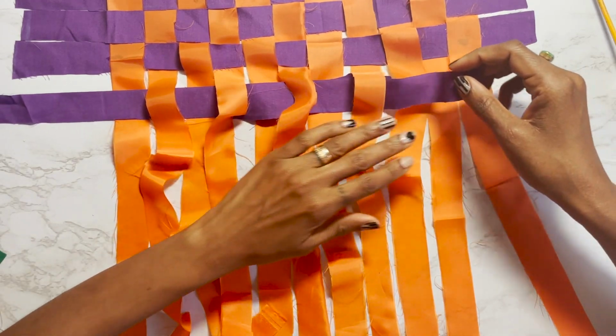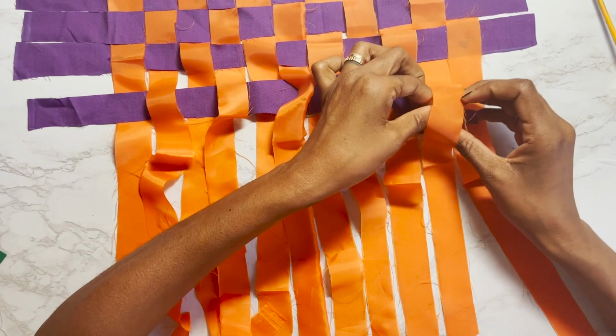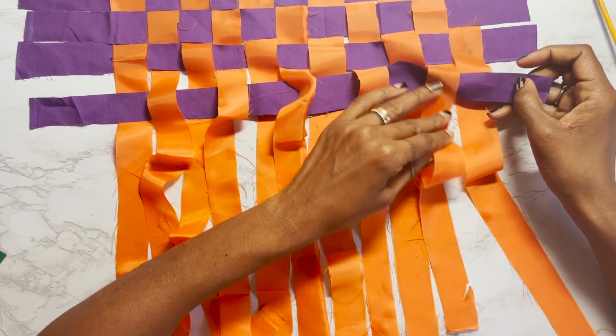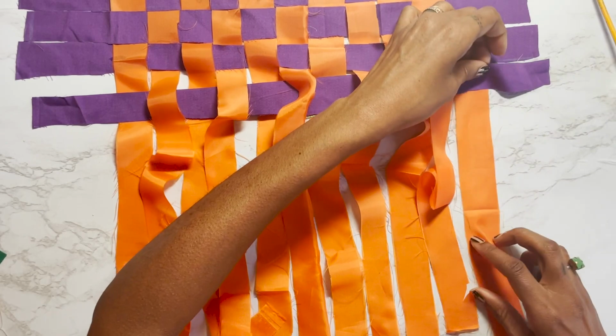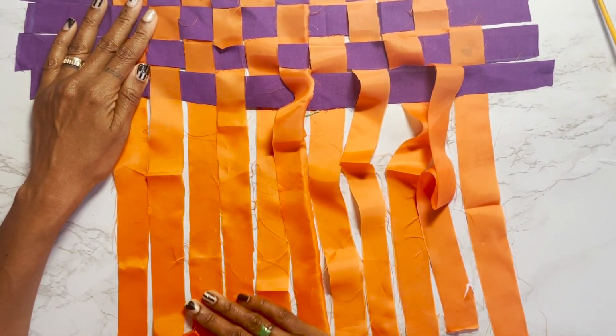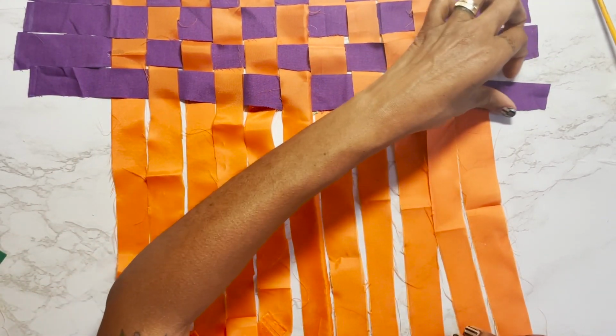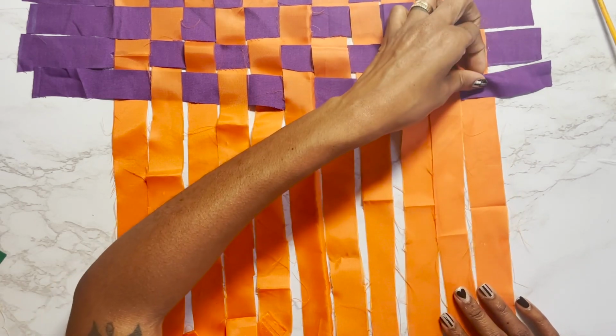So I'm going to do one more purple. And then I think I'm going to do a different color so that I can create a bit of a pattern. So have fun. You can plan out your weaving, or you can just freestyle it and do whatever comes up for you.